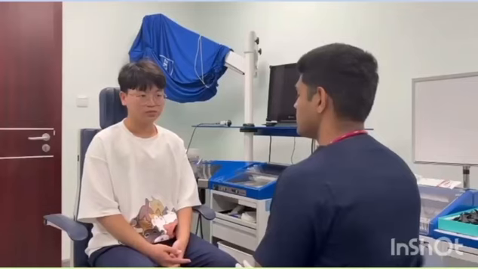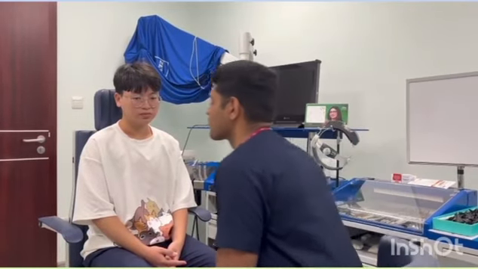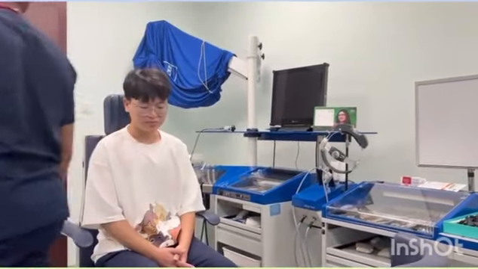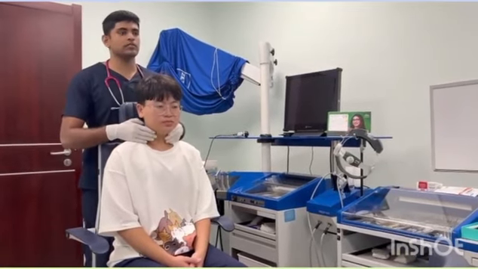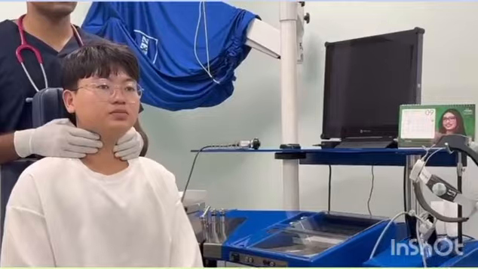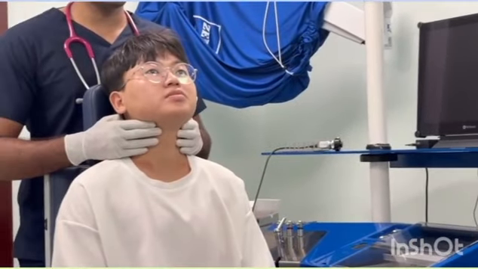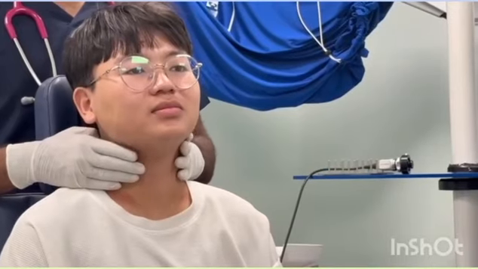The doctor moves to stand behind the patient to palpate the neck. Important note when palpating the thyroid: one hand should stabilize the neck while the other hand palpates. Make sure to note the size, shape, consistency, number of nodules palpable, and tenderness.